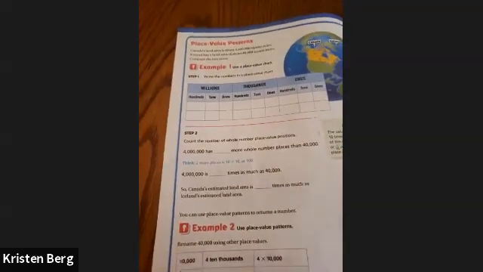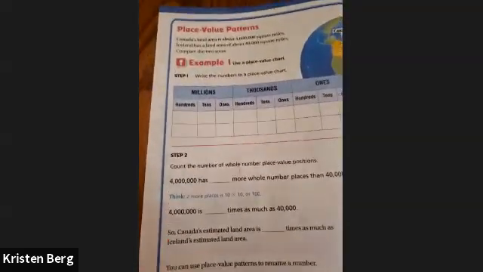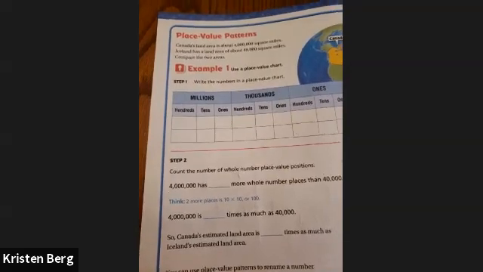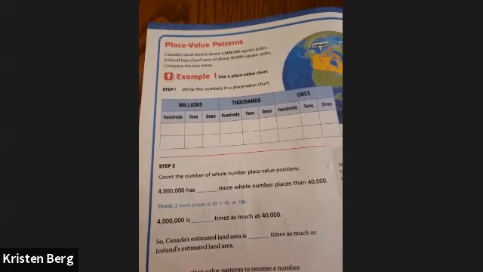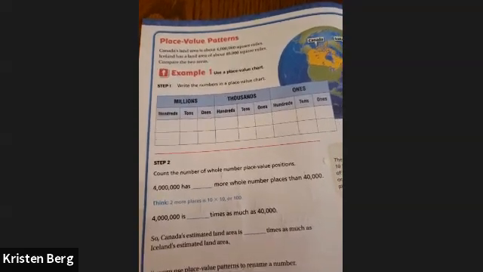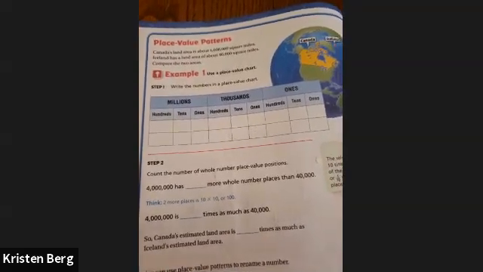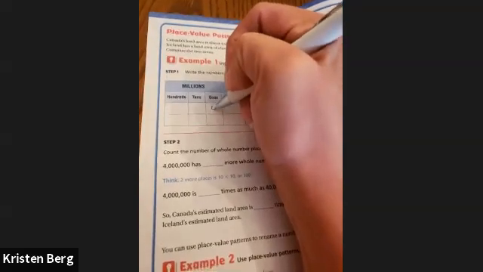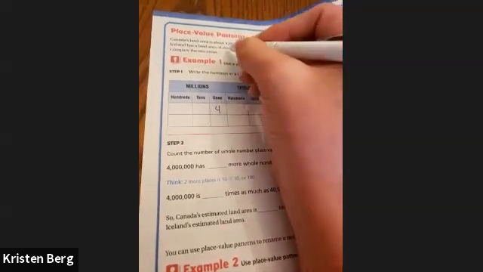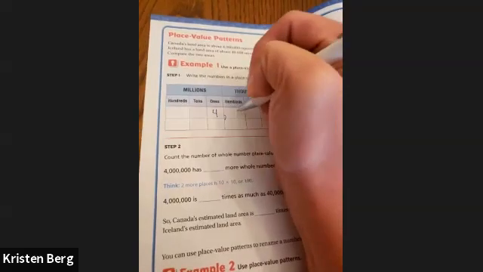So this one says Canada's land area is about 4 million square miles, and Iceland has a land area of about 40,000 square miles. Compare the two areas. All right, so what they wanted you to do here is you could have done, all right, it is 4 million is Canada's. So I am going to use my little commas. I like to use the commas so it doesn't mess me up.